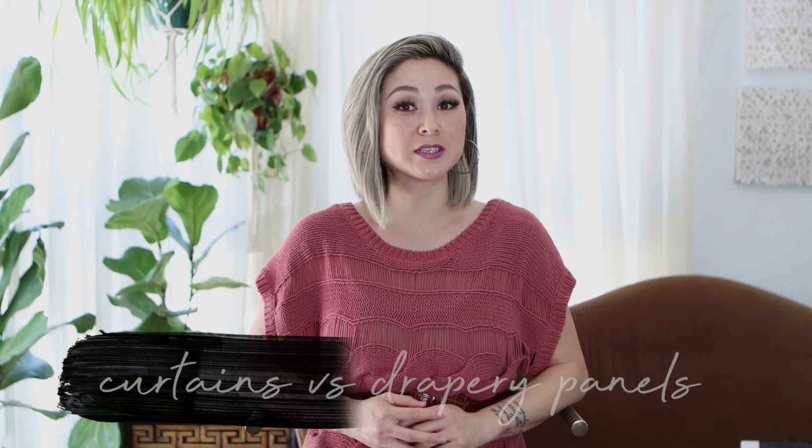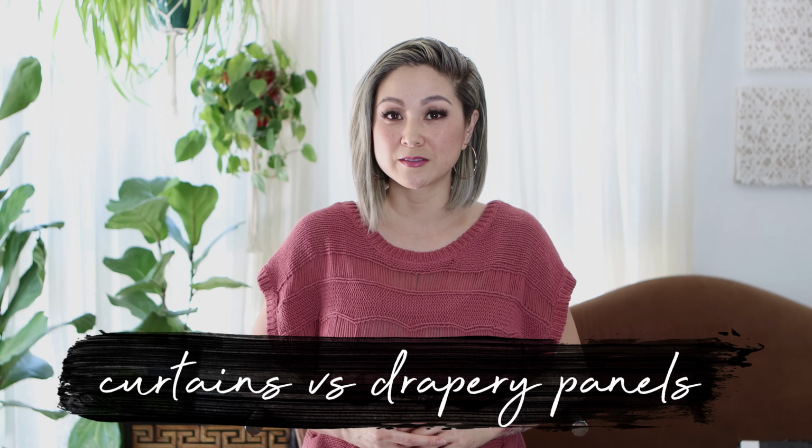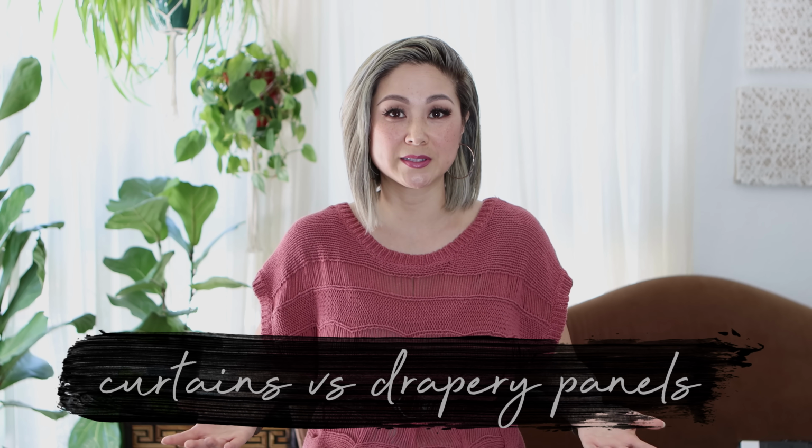First, let's talk about the difference between drapery panels and curtains. I'm pretty sure you've heard of the term drapes. You see them all online and all over catalogs, but let me tell you, when I first started in design school, I learned that drapes are a verb. So clearly that's not the correct terminology. If you want to get like all designer lingo fancy, call them drapery panels.